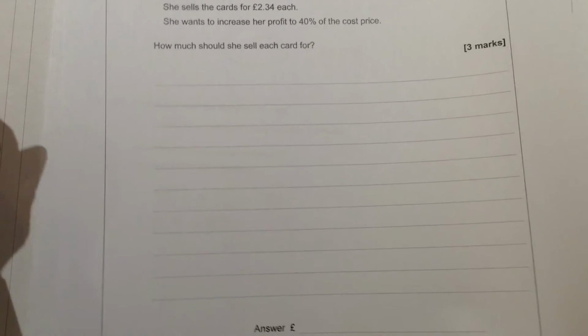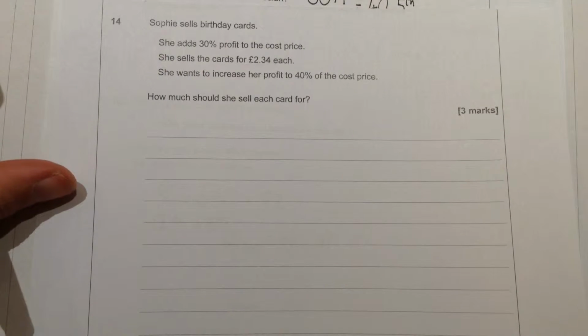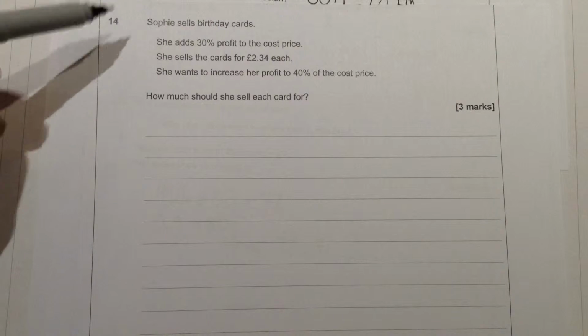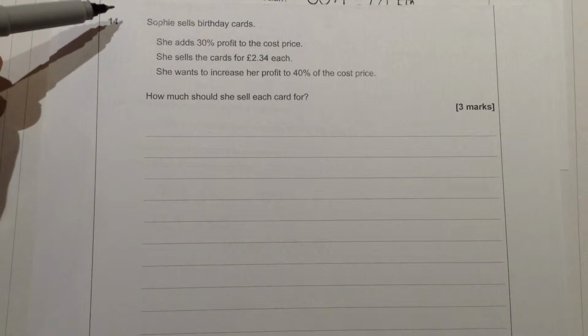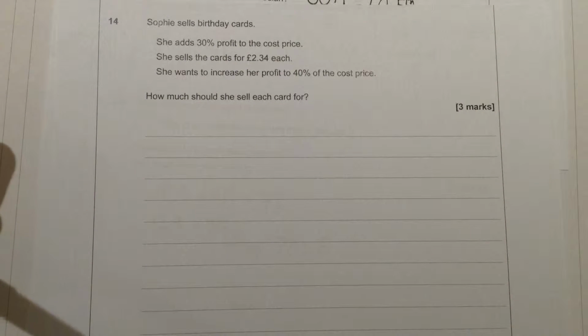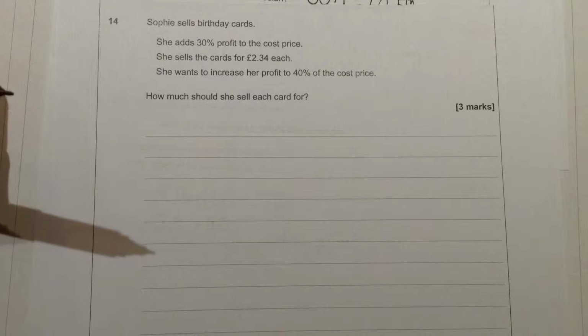Here's your next question. Now for this question, we're having to be careful with the type of percentages we're doing. It's a little bit later on in the paper and it's purely a percentage question, so it's quite likely it's not going to be just adding and taking away a percentage.